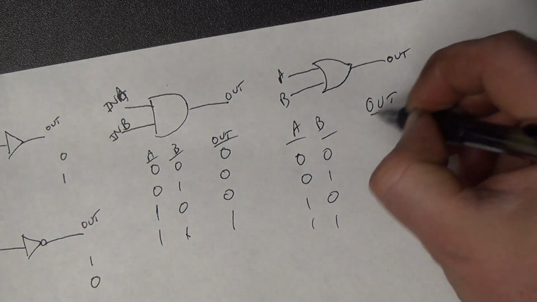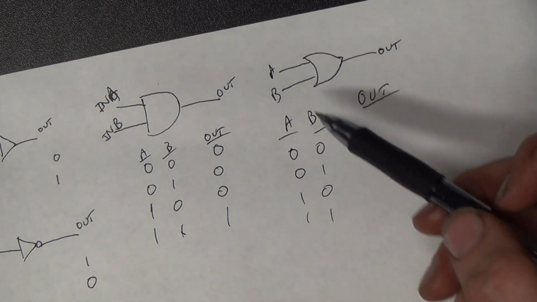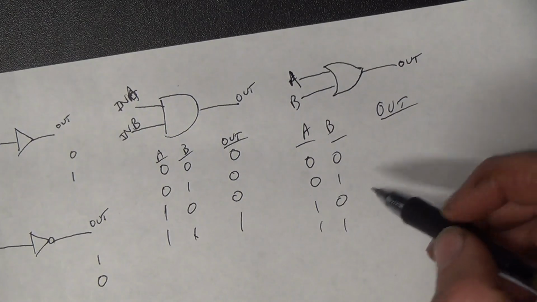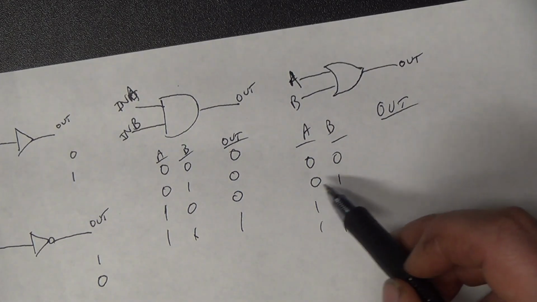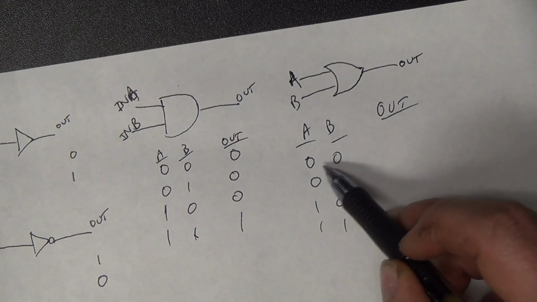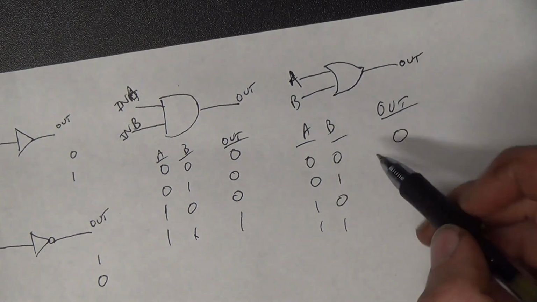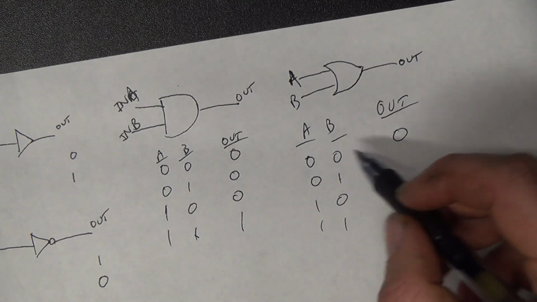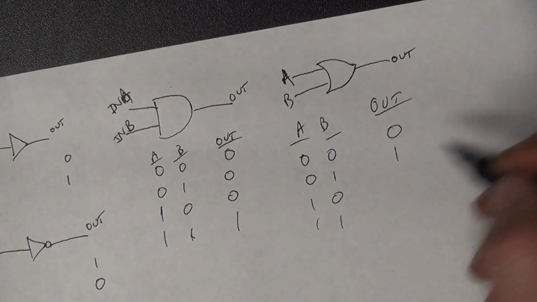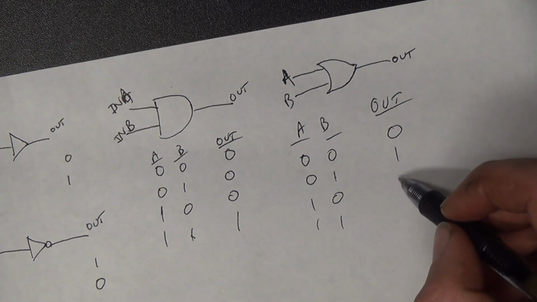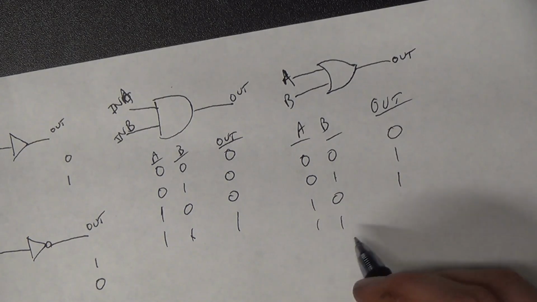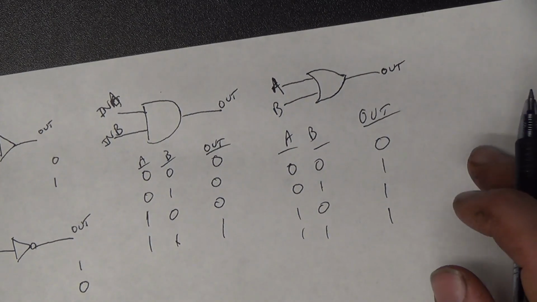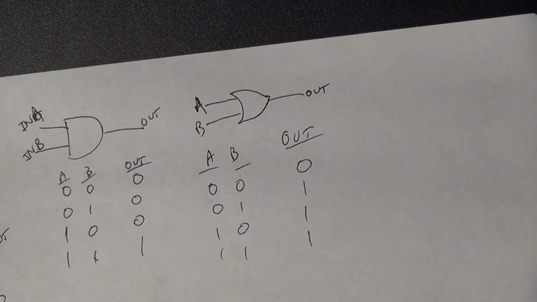Our output in these cases will be high if A or B has the magic smoke pressurized. So in this case neither A nor B have the magic smoke pressurized, so our output will be depressurized. In this case down here, B is pressurized, so since it's A or B, okay. Here A is pressurized, A or B, okay. And here they're both pressurized, so we'll output a 1 there because one or the other is still pressurized. Oh yeah, we're doing some learning now.